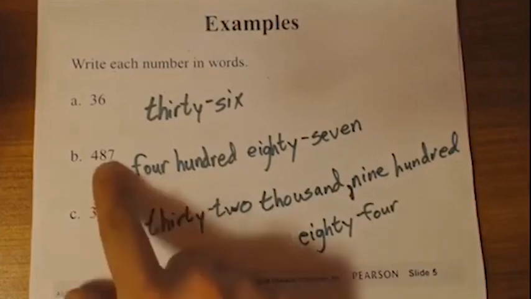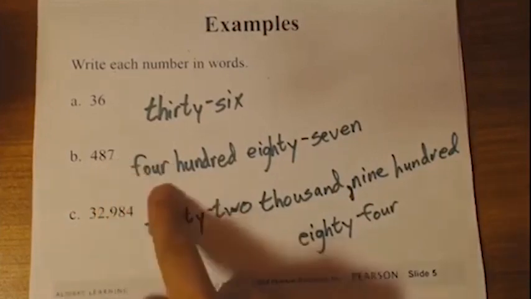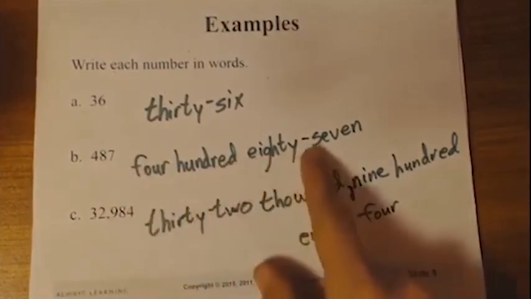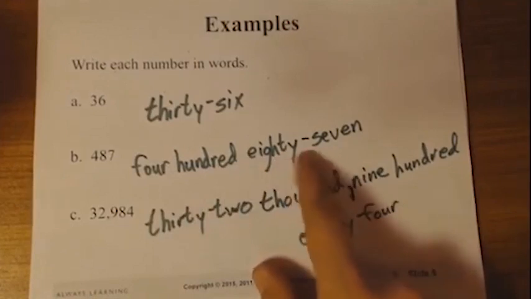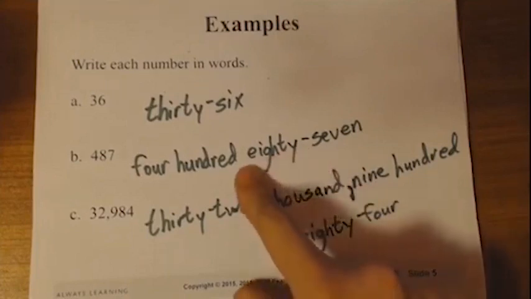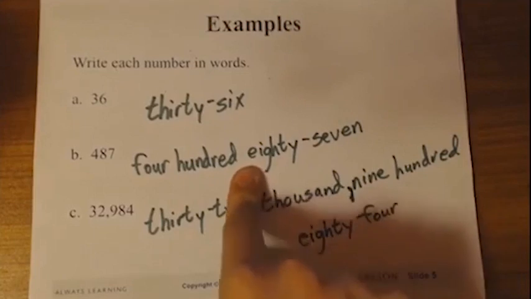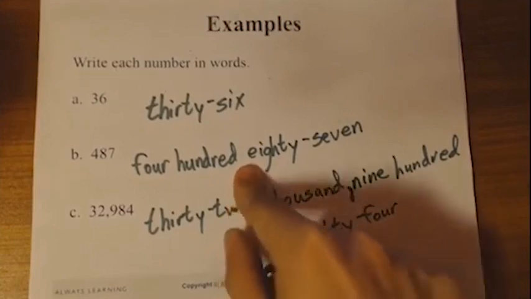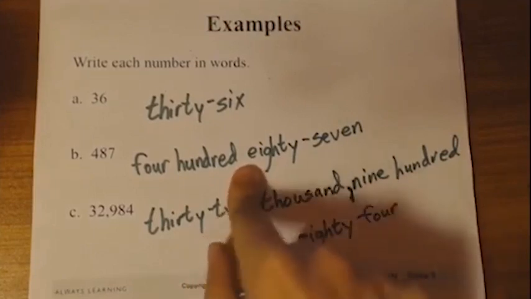In part B, 487. The 87 has a dash in it. That's our two-digit number. Notice it's not 'four hundred and eighty-seven.' And is reserved for decimal points. We're not going to talk about decimals until much later in the course. So no word and.